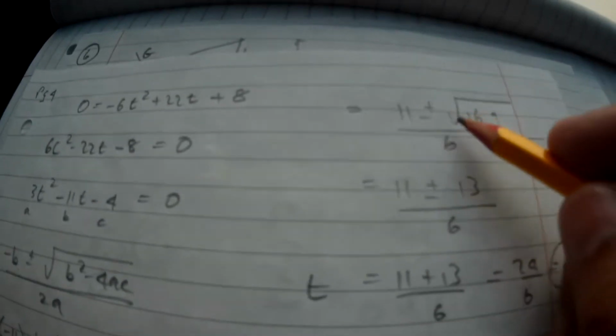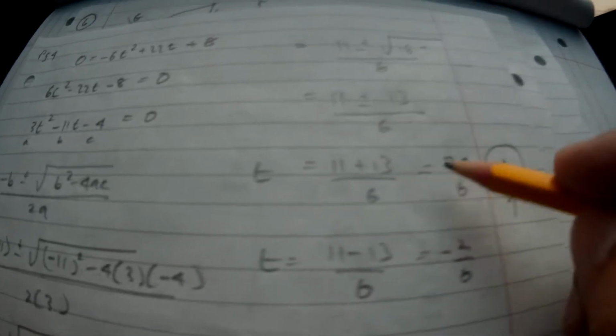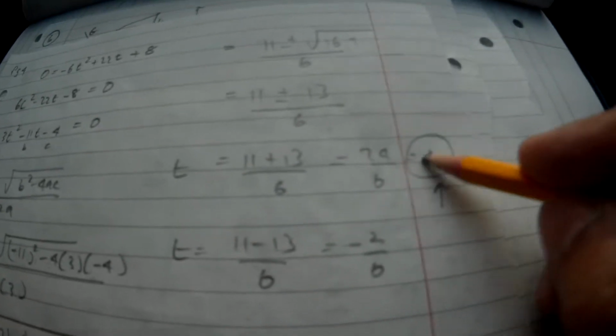So you get 11 plus or minus the square root of 169 over 6. 121 plus 48 is 169. That's 11 plus or minus 13 over 6. Time is equal to 11 plus 13 over 6, which is equal to 24 over 6, which is equal to 4. Time is equal to 4, or time is equal to 11 minus 13 over 6, which is minus 2 over 6, which is minus 1/3, which is not applicable. This is the one we want, 4 seconds.